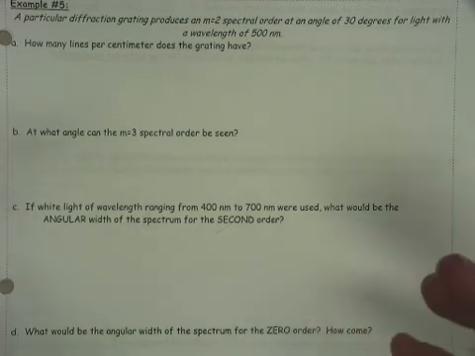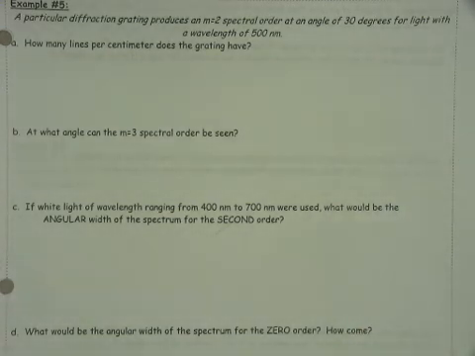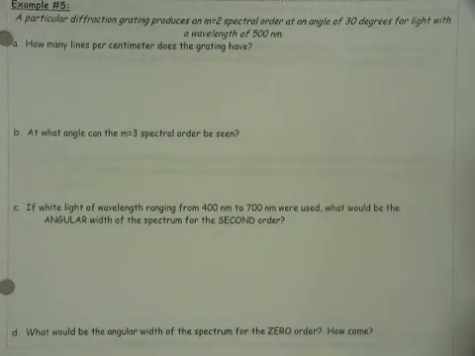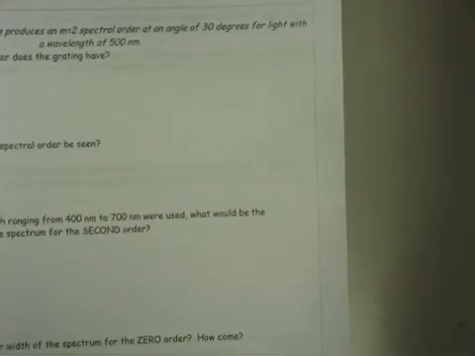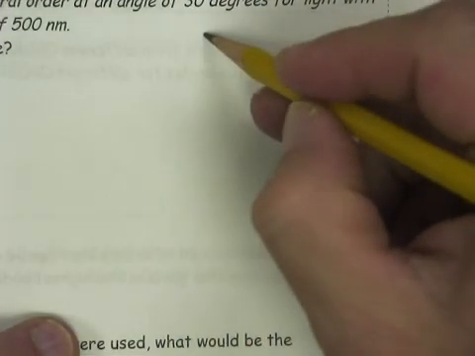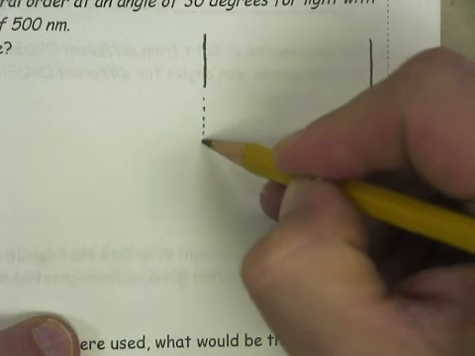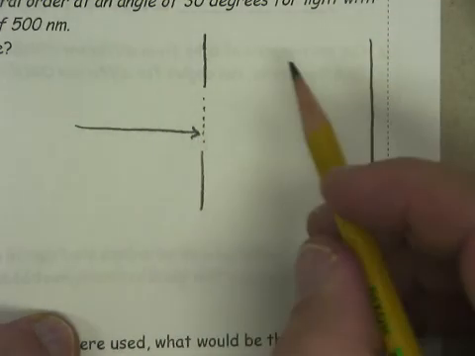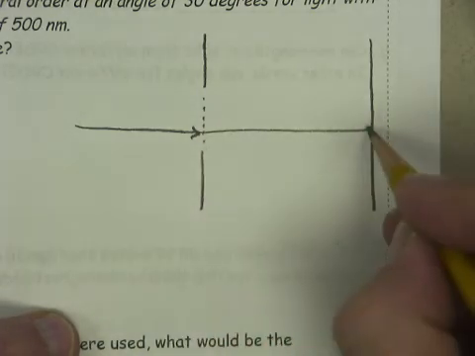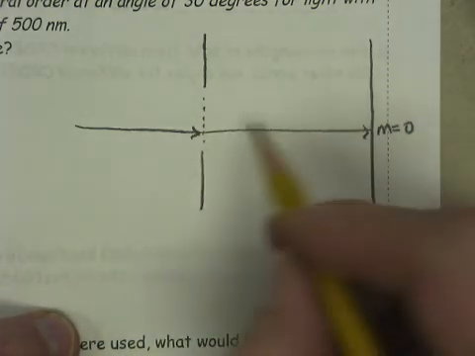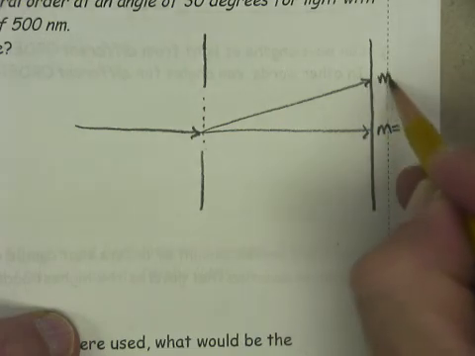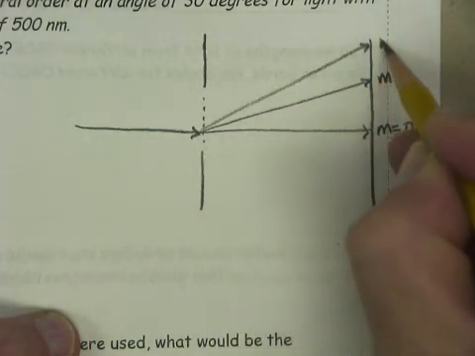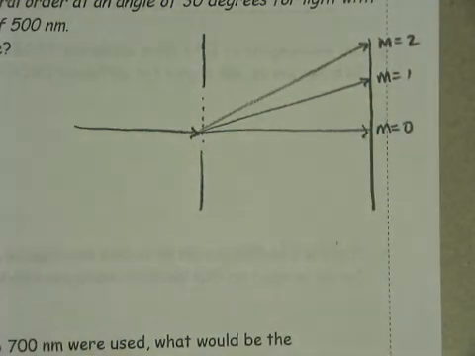Okay, so let's draw a picture first, and then we'll see if we can make some sense of it as we draw it. I'll make this the screen. I'll put my grating over here. So there's my grating and the lines. We'll have the laser light come in, and then if it goes straight through, that's m equals 0. There's m equals 1, and then m equals 2.